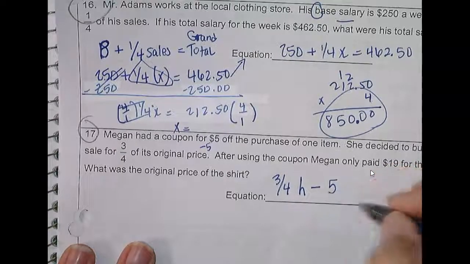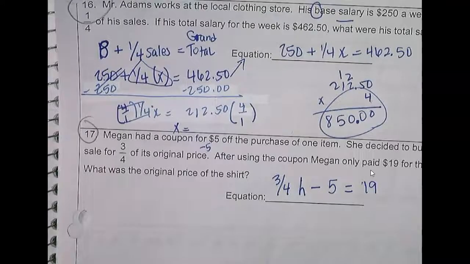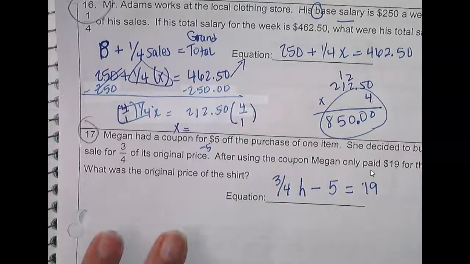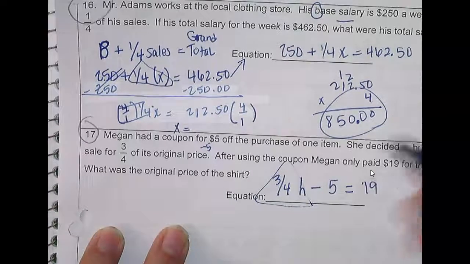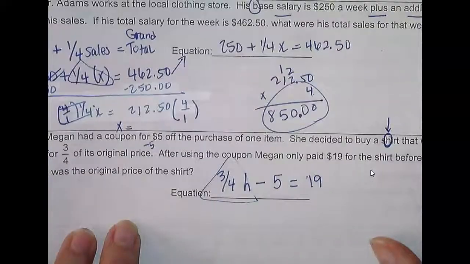minus $5 because of a coupon, and she paid $19 for the shirt. Correct? So 3/4 of the shirt minus the $5 because of a coupon, and she only paid $19 total. And I used H for t-shirt because I didn't like S, and well, T's kind of used for total. So wouldn't that be your triangle? And I'm going to actually circle the H so you know what I'm doing. And it's off screen. How about that?